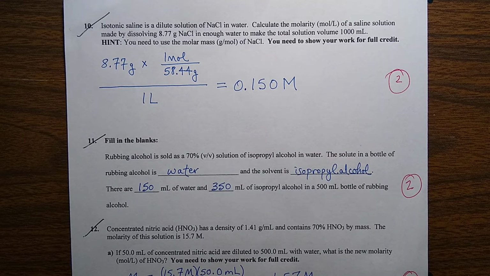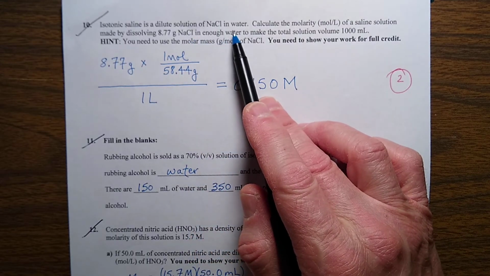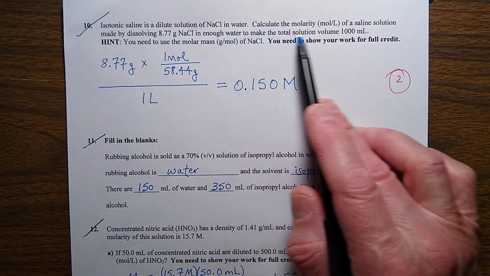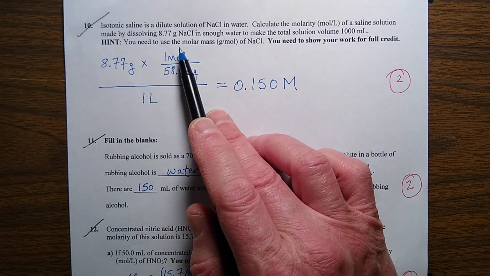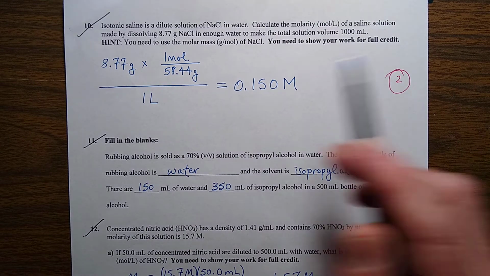Let's see, I think I've covered everything on that page. Number 10, isotonic saline is a dilute solution of salt, NaCl in water. What's the molarity of this solution if you take 8.77 grams and dissolve it in 1,000 milliliters, which is a liter? This was pretty simple.